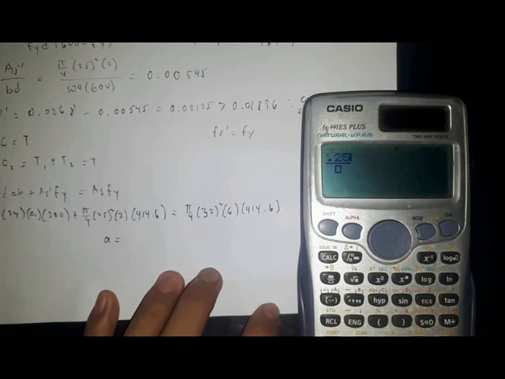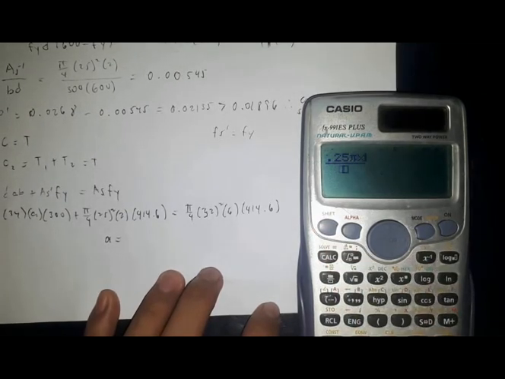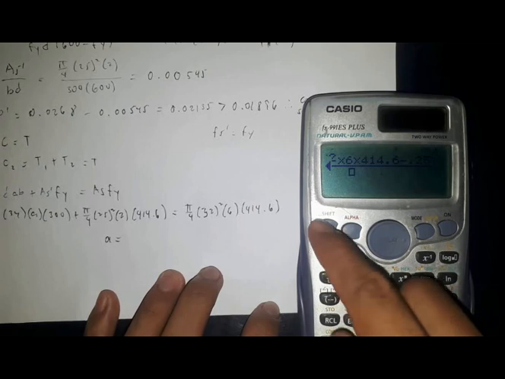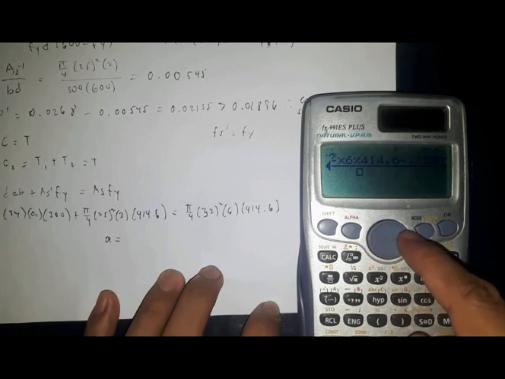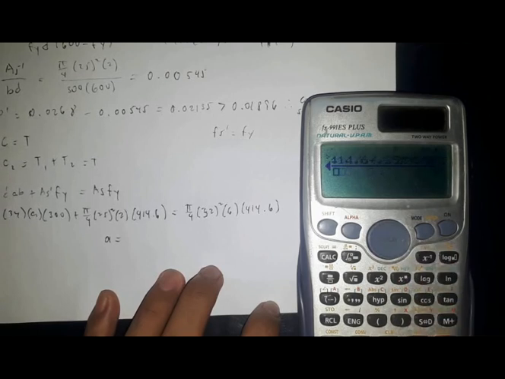So we have pi over 4 times 32 squared times 6 times 414.6 minus pi over 4 times, so we have times 25 squared times 2 times 414.6 over 0.85 times 34 times 300.